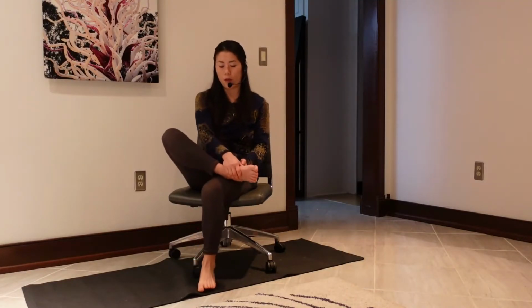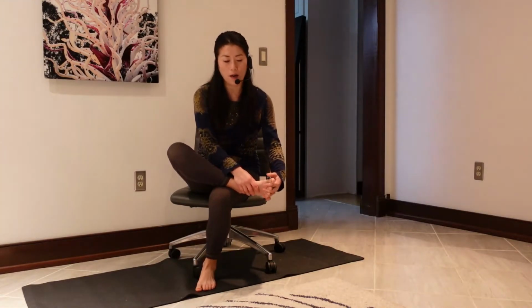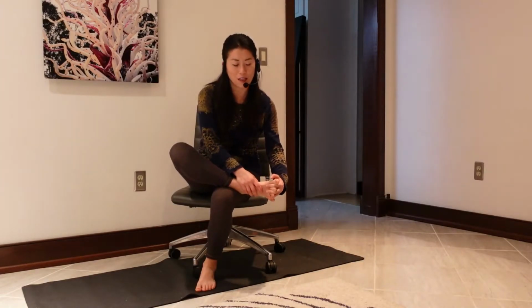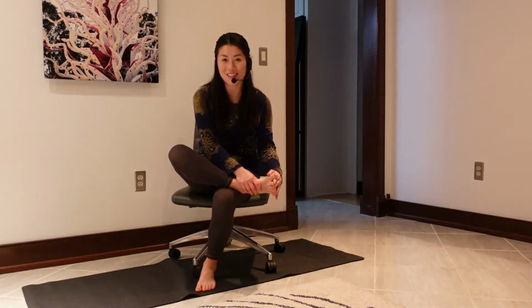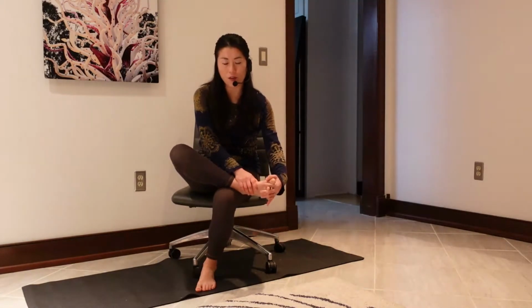So hopefully whenever you have time watching TV or between the time when you're reading books, if you want to rest, maybe you can think about this exercise and you can loosen up the joints at your ankle. Okay, let's do the same thing on the other side.